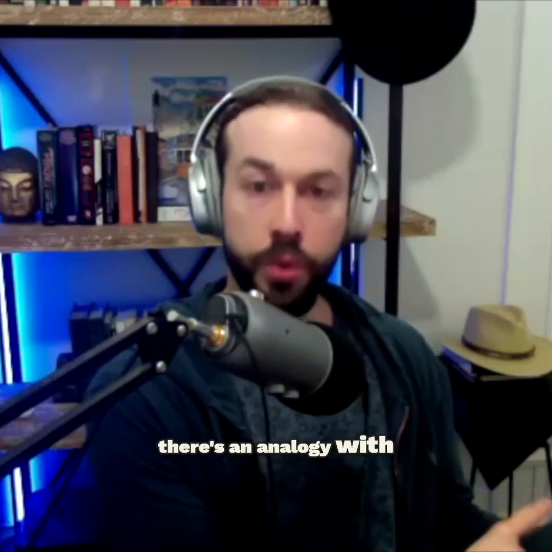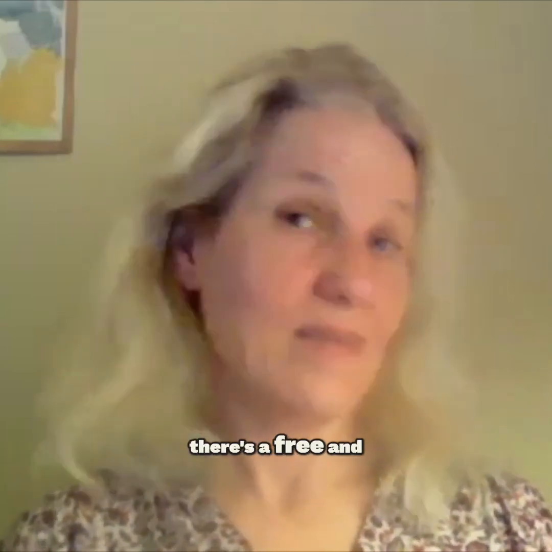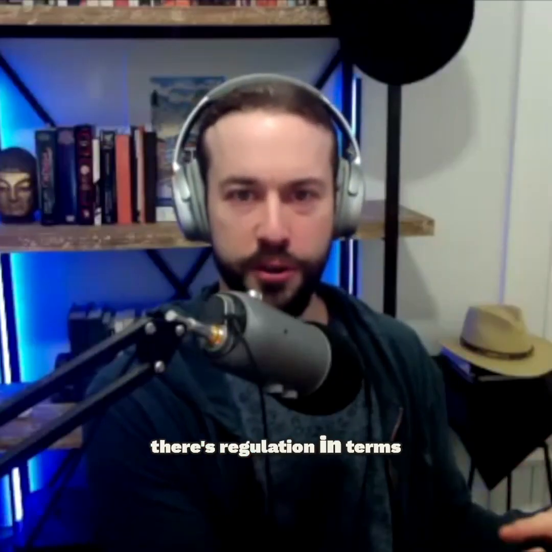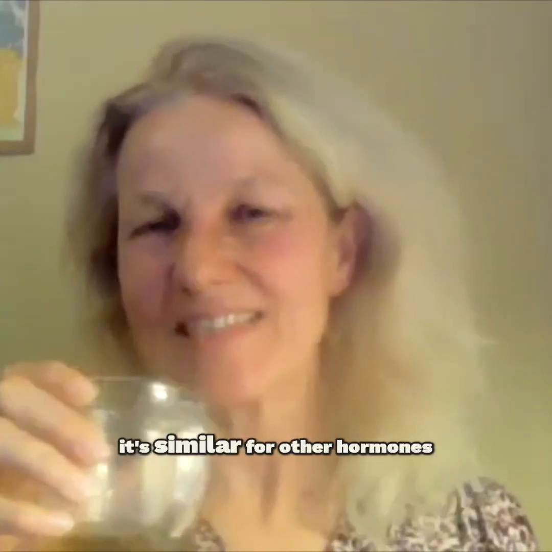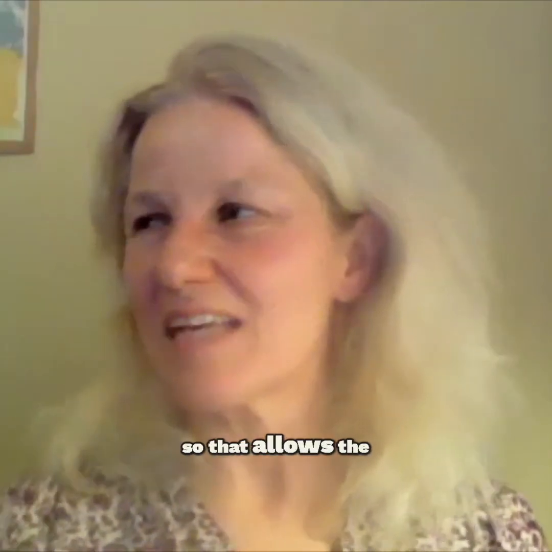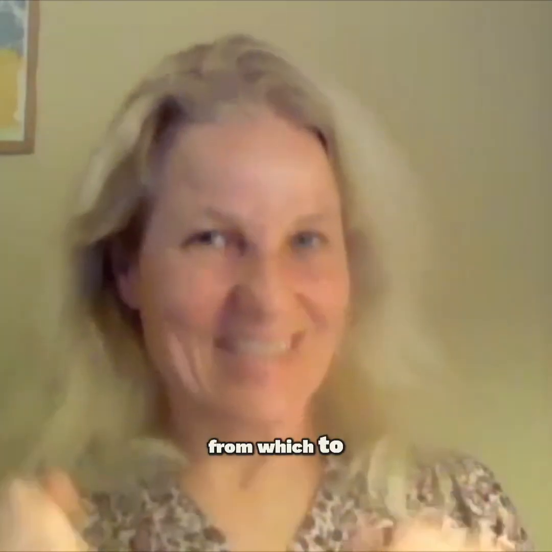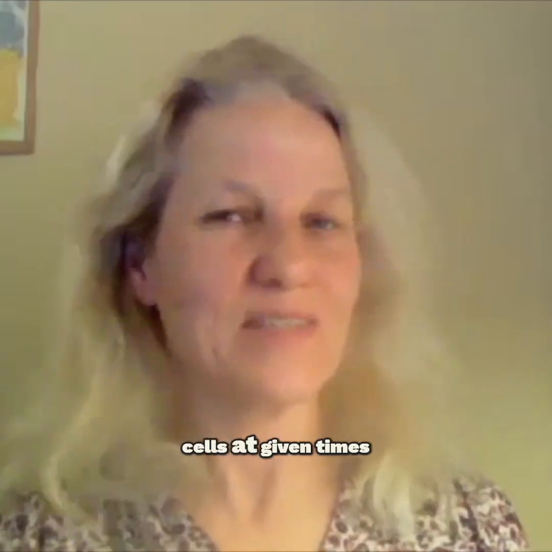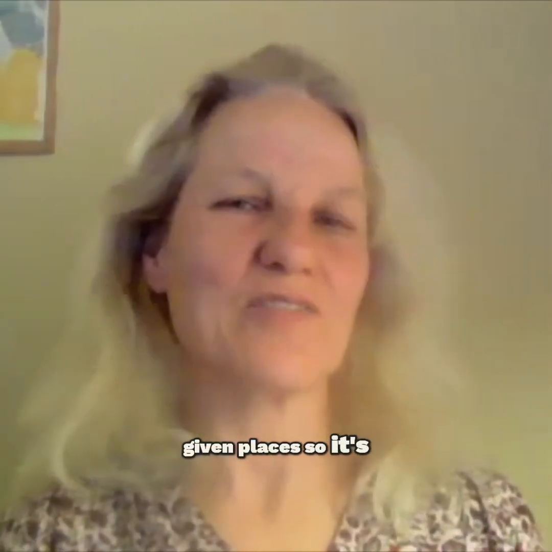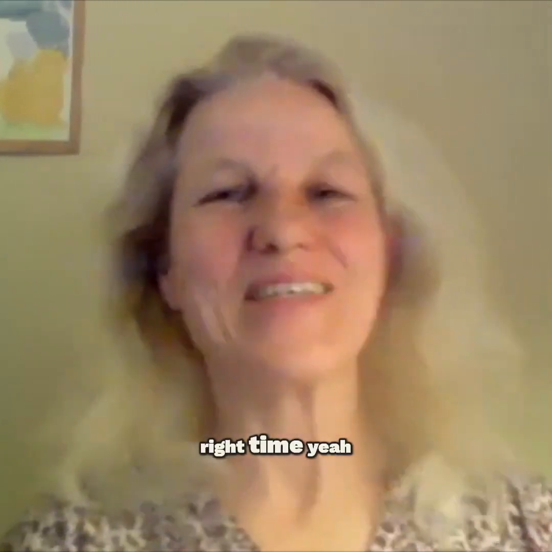And so I guess there's an analogy with how other hormones work to some extent. For example, with testosterone, there's a free and a bound version, and there's regulation in terms of how much you produce, but also how much of it is free versus bound. It's similar in this case? Yes, it's similar for other hormones. That allows the body to have a reservoir of hormone from which to take at need, but it also allows for very specific regulation of the actual availability of the hormone within cells at given times and given places. So it's all about having the right amount of the right hormone at the right place at the right time.